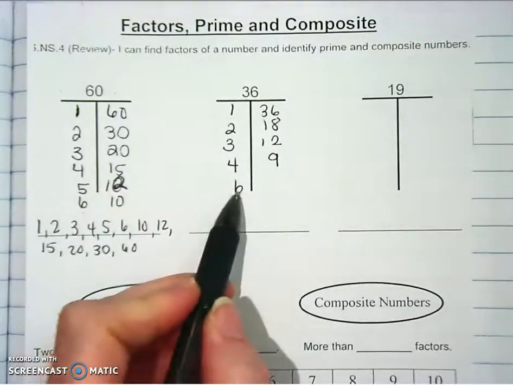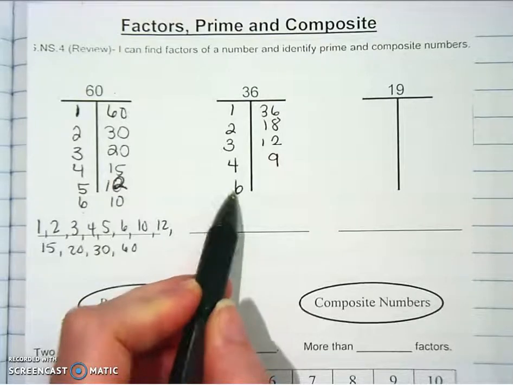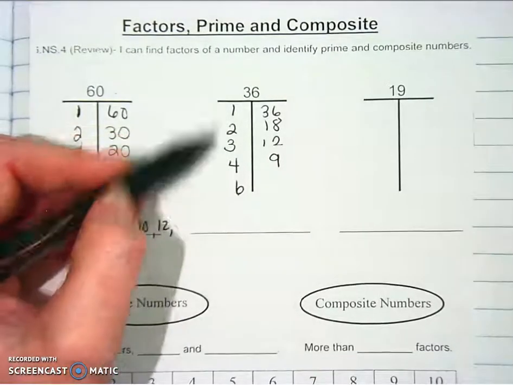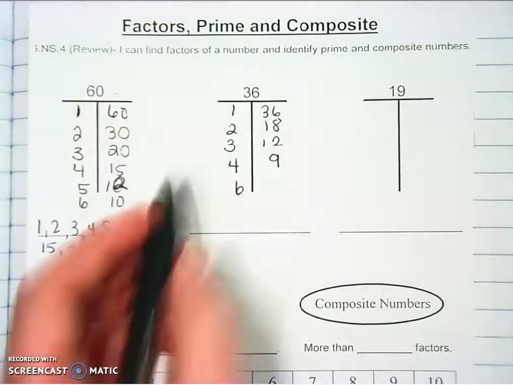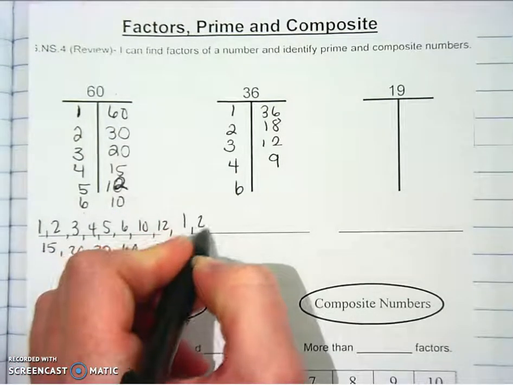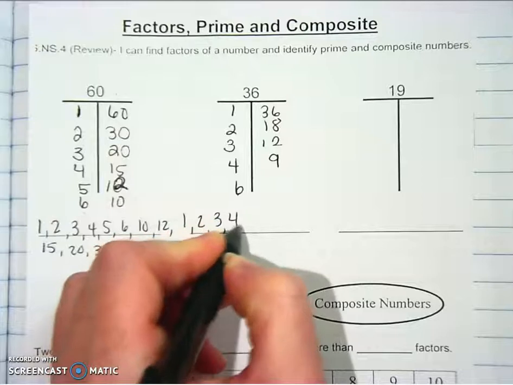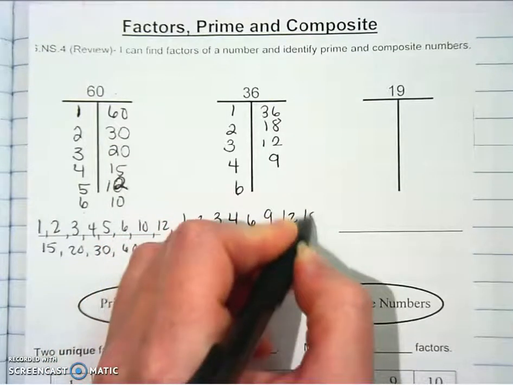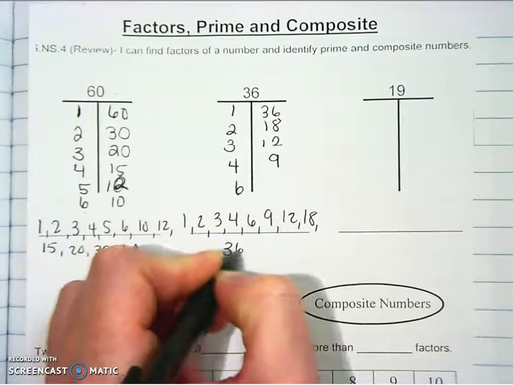So now that I've gotten to the point where I can't go any further because 6 times 6 gets me to 36, I stop and I put them in order from least to greatest around this way. So 1, 2, 3, 4, 6, 9, 12, 18, 36.